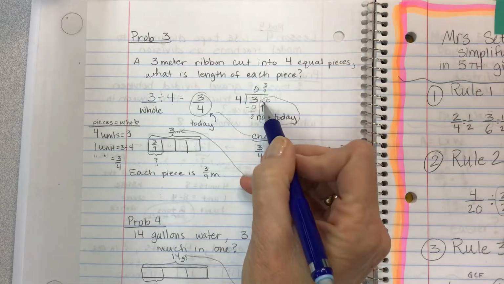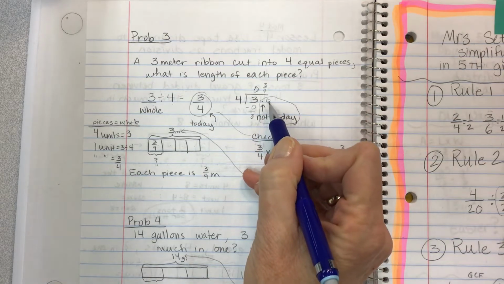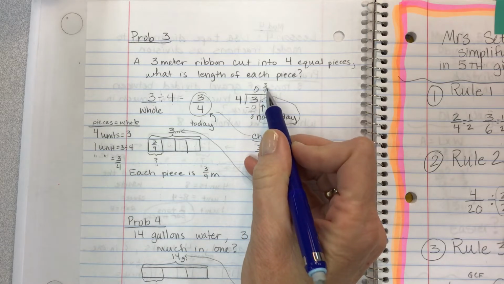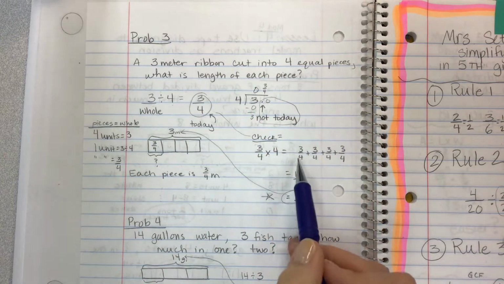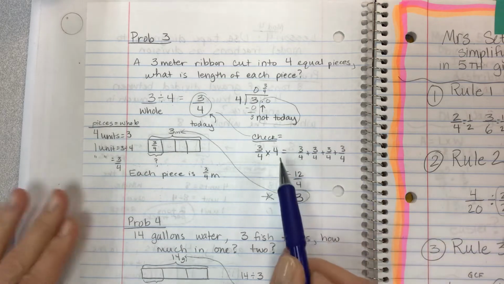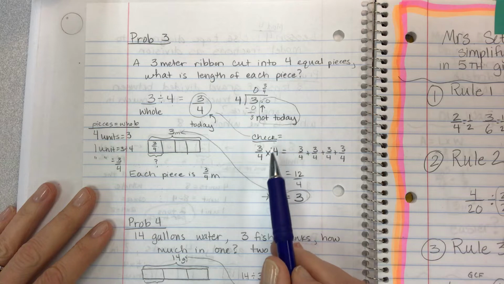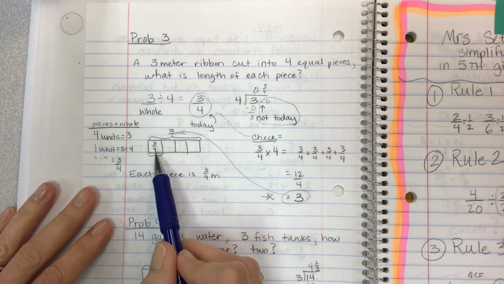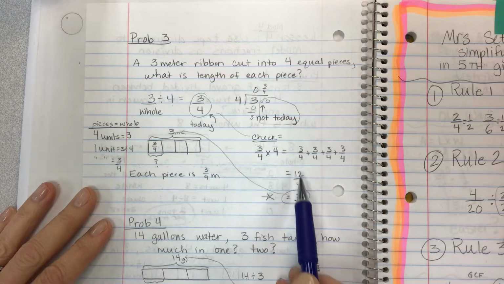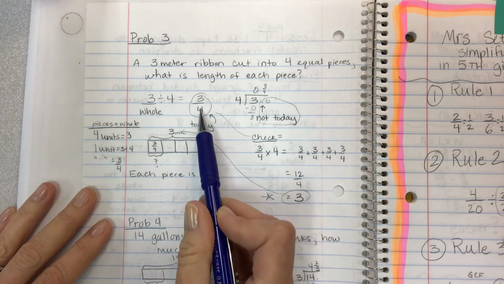Today we are not going to annex decimals and zeros. You're going to stop in the ones place and put your remainder in a fraction, and you'll be using the check with the repeated addition. Okay, you'll have potentially an answer that's less than 1 for your 1 piece, and so you'll just be doing repeated addition. 3, 6, 9, 12. 12 fourths makes your 3.